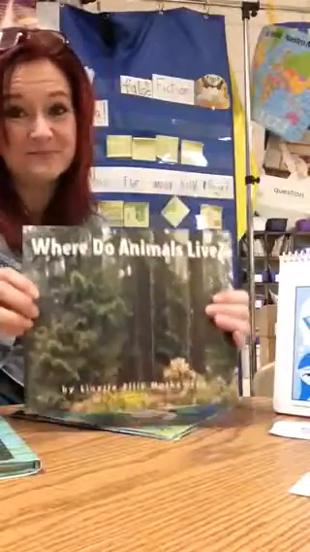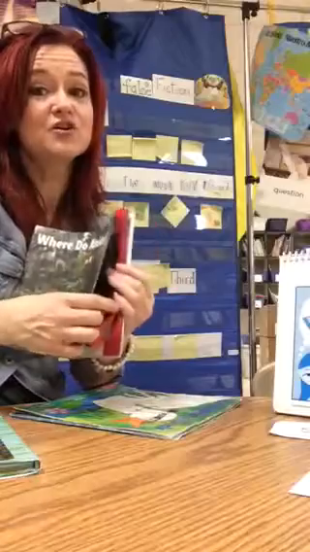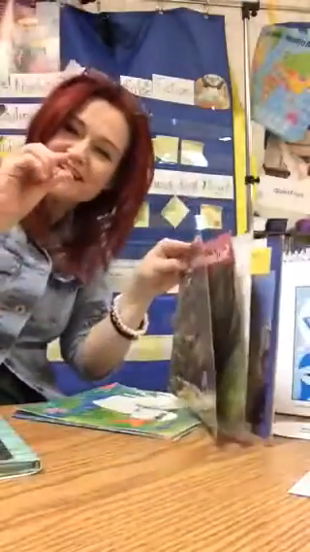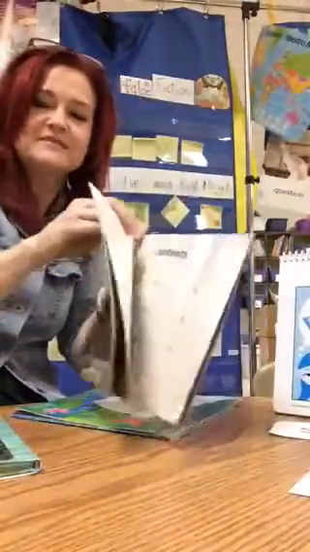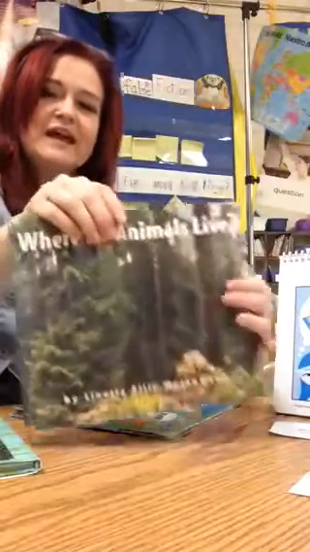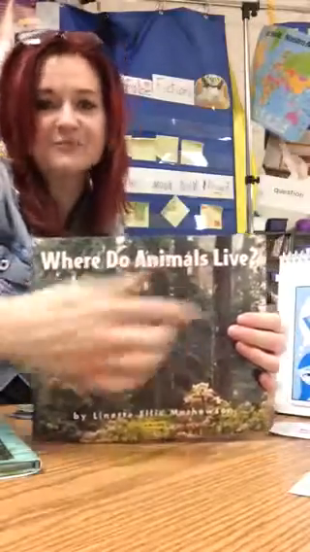So this week, we are working on this book. It is a great book, but it's longer than we're used to. Actually, it goes up to 16 pages, and we're going to take it in little pieces, a little piece here, a little piece there. It's called Where Do Animals Live?